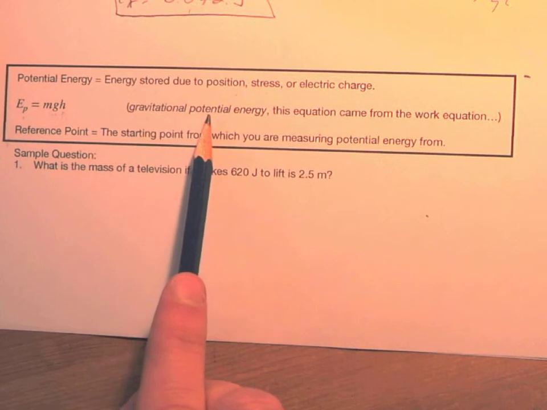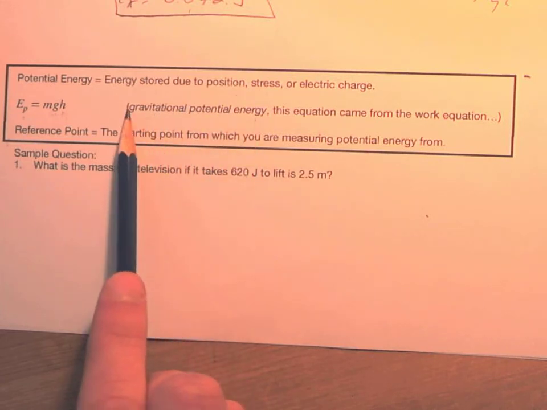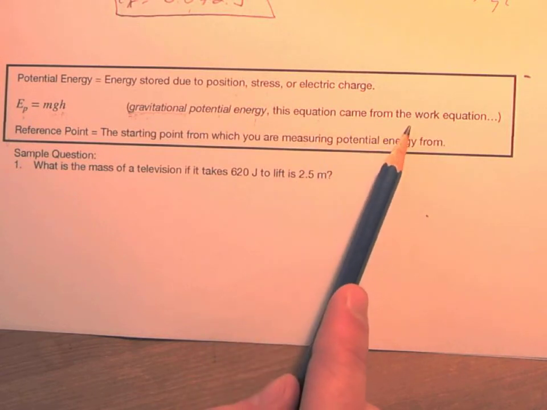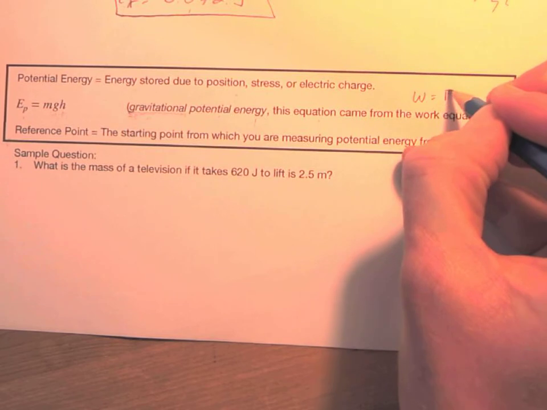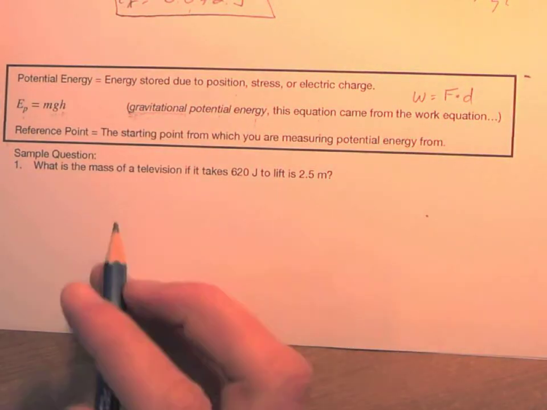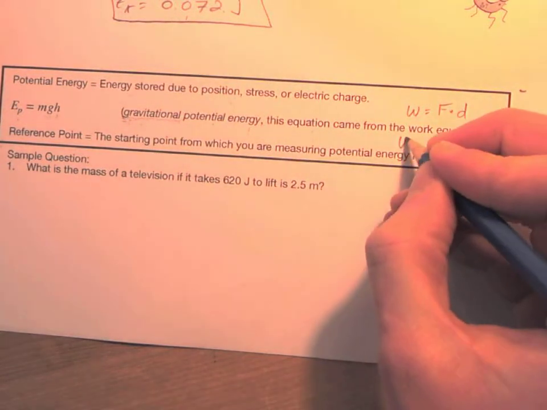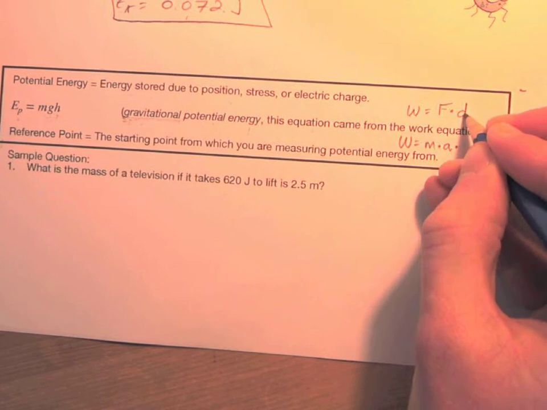So this is gravitational potential energy. There are a lot of different types of potential energy, but we're just working with gravity. This equation came from the work equation. What's the work equation again? Force times distance. But what's force again? Force is mass times acceleration. So if I change that, it would be mass times acceleration, and then that d is still there.